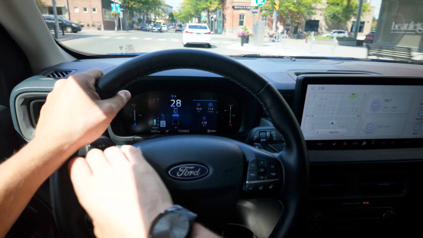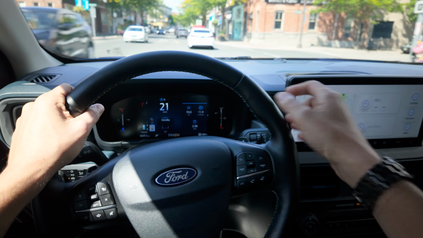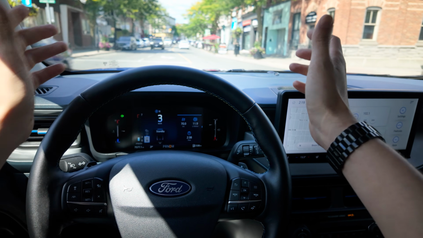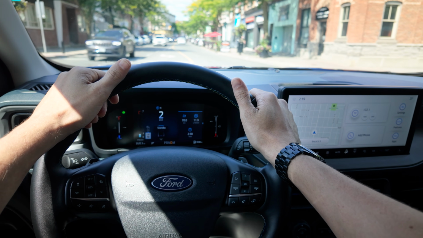But as I mentioned, if you want full walkthroughs on the different steering wheel buttons, the cluster, or the infotainment, you'll find full walkthroughs down in the description of this video. But that's how you use the cruise control system inside of the Ford Maverick.